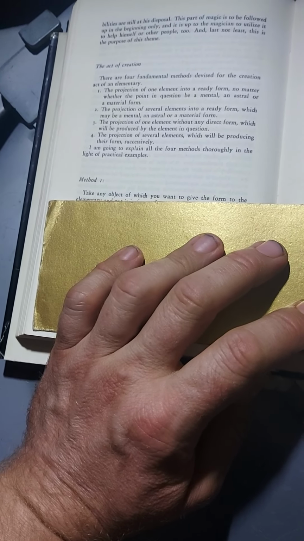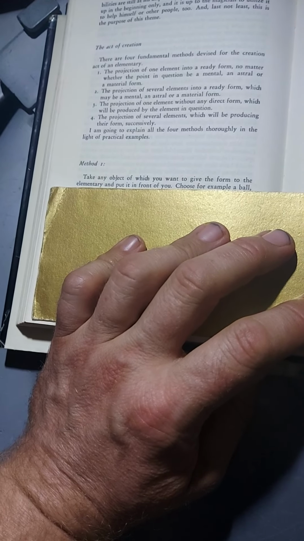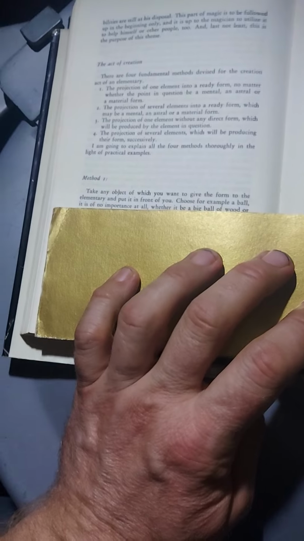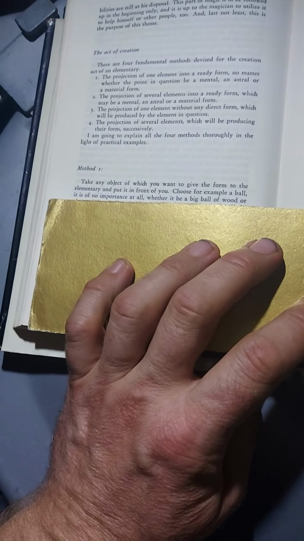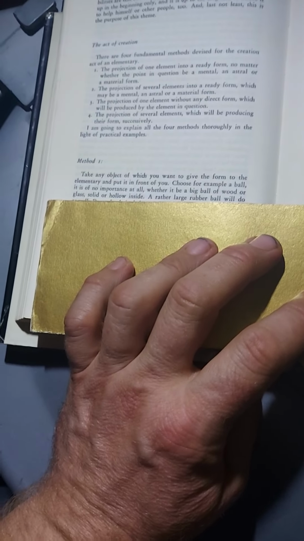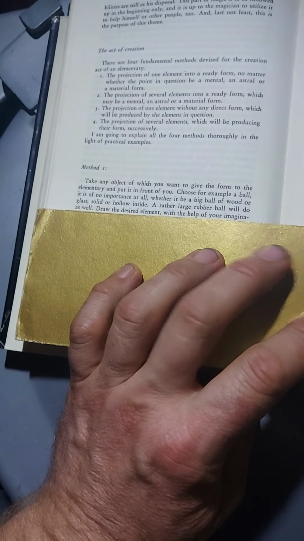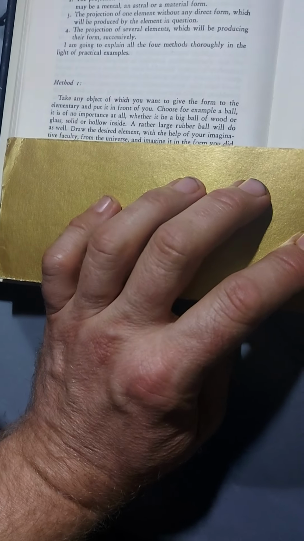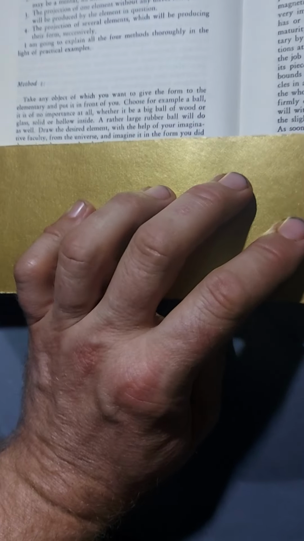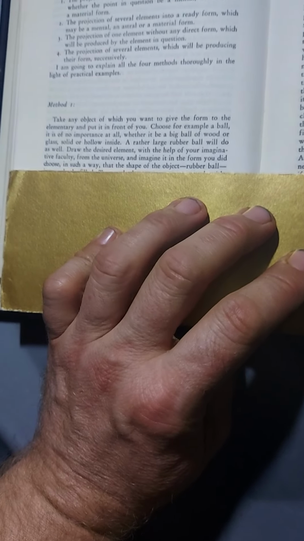Method 1. Take any object of which you want to give the form to the elementary and put it in front of you. Choose, for example, a ball. It is of no importance at all whether it be a big ball of wood or glass, solid or hollow inside. A rather large rubber ball will do as well. Draw the desired element with the help of your imaginative faculty from the universe, and imagine it in the form you did choose in such a way that the shape of the object, rubber ball, is completely filled.